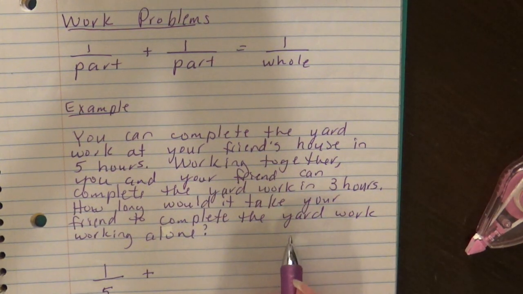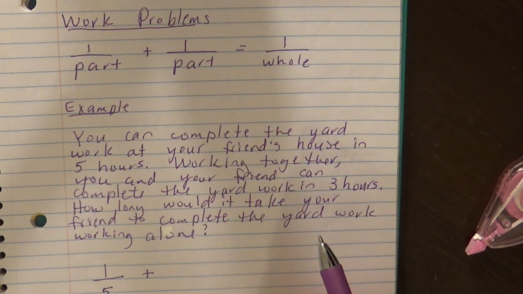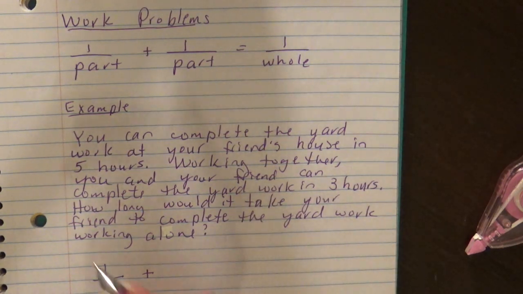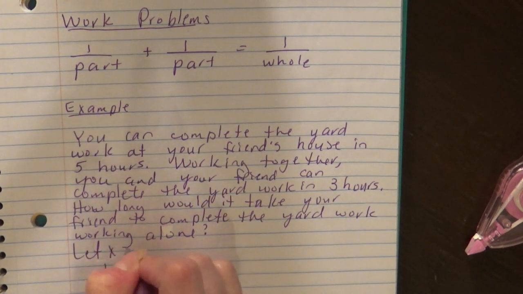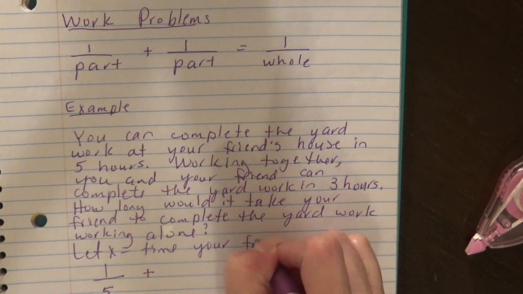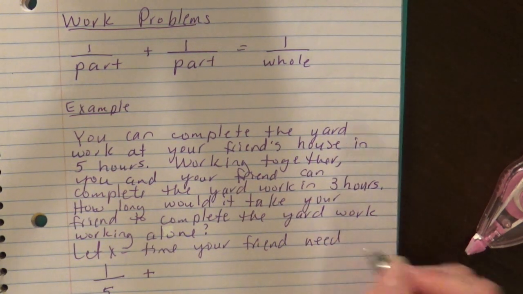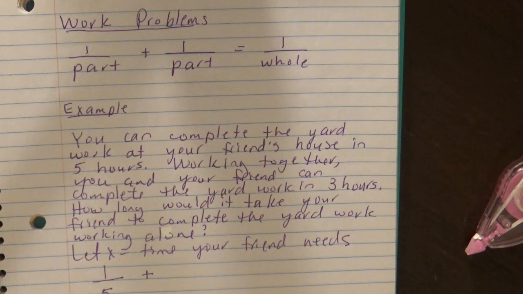Okay, now we don't know about your friend. We know that if you work together it's 3 hours, but we don't know how long it takes your friend to do it alone. So we're going to let X equal the time your friend needs. Okay? So maybe your friend can do it in 2 hours, or maybe he can do it in 6 hours. So X is going to be the friend working alone.